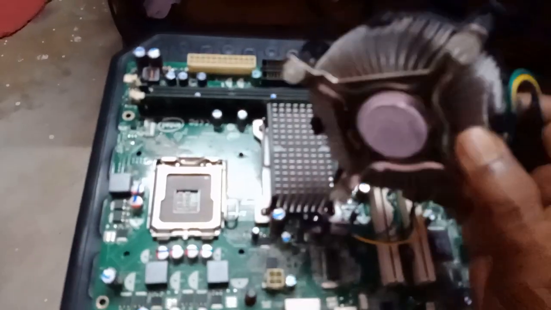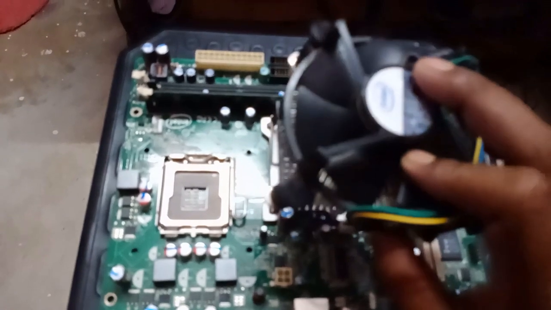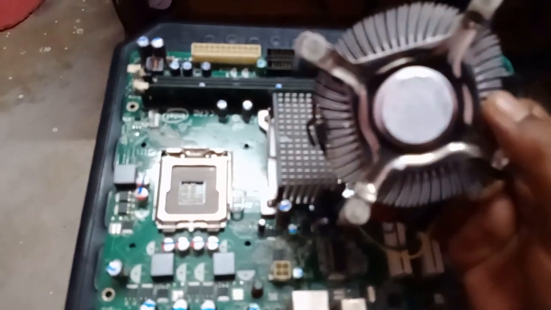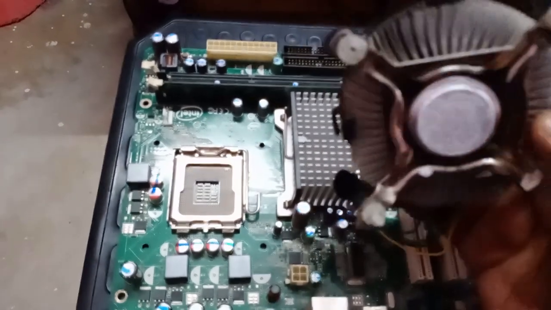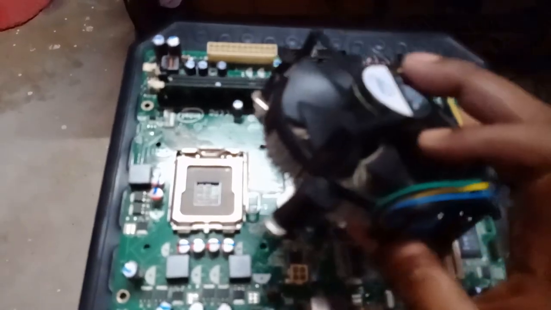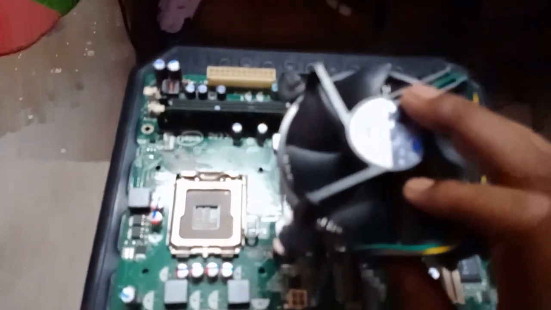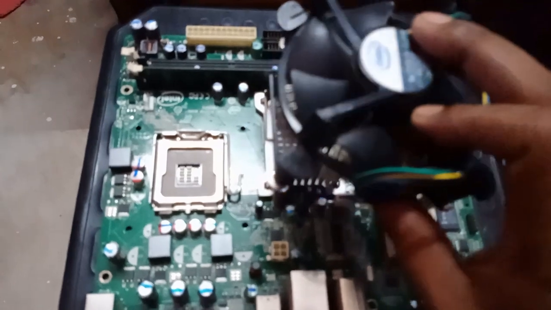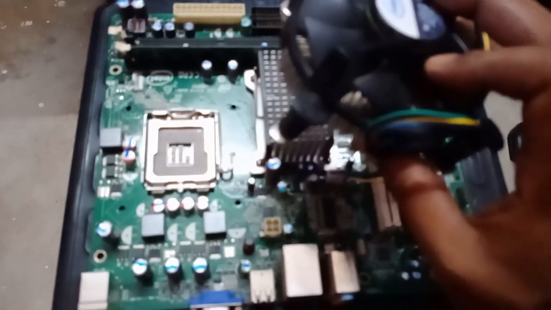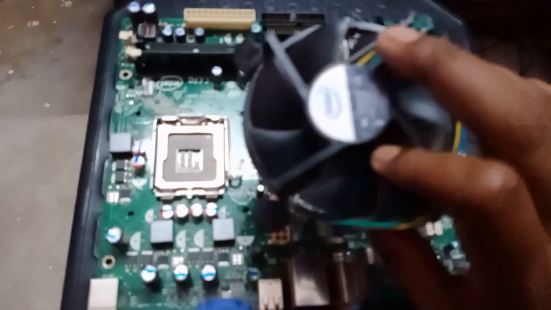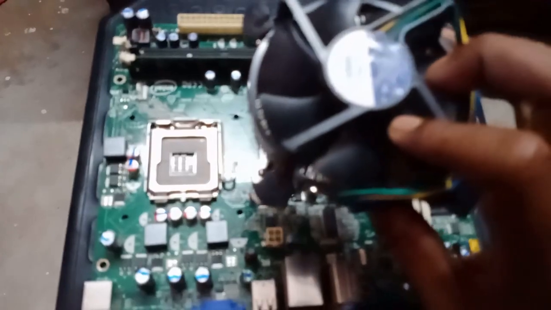This one here. We have the processor fan and the heatsink. This will keep our CPU cool, because when the computer is on, the CPU starts getting hot, and this fan keeps the CPU cool.